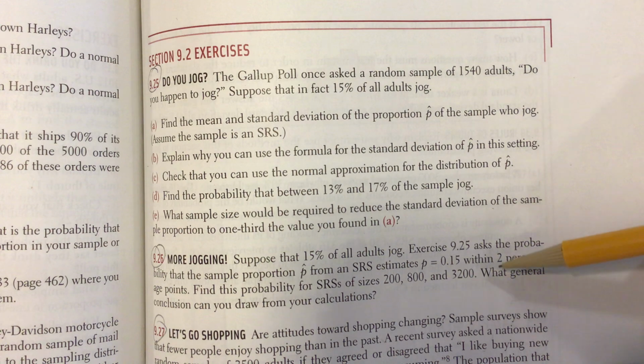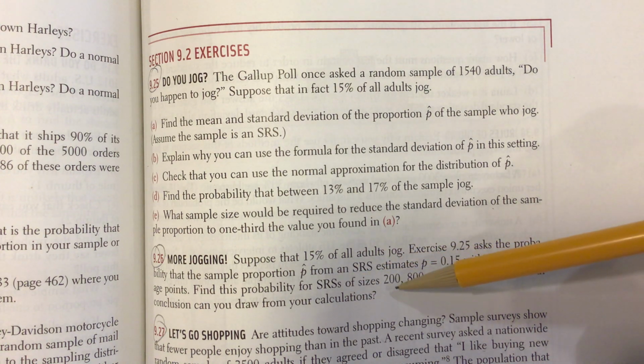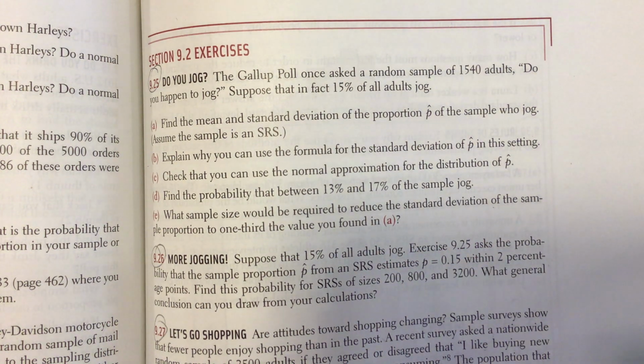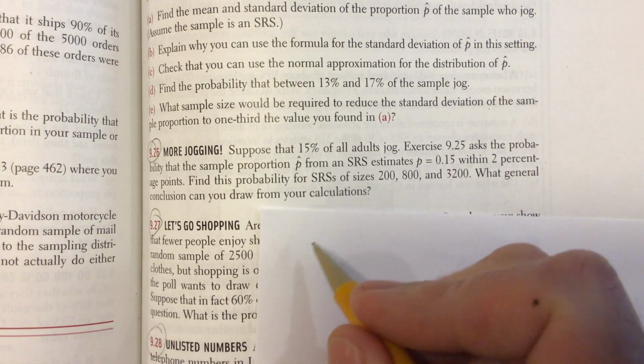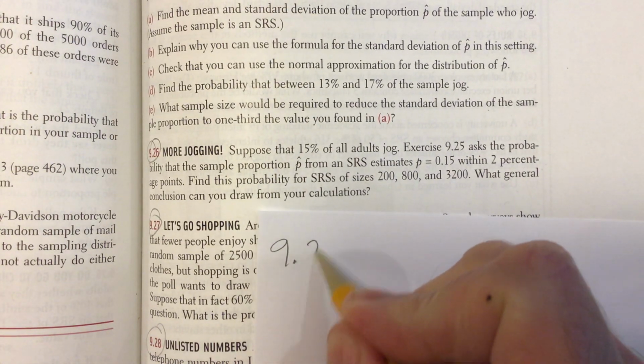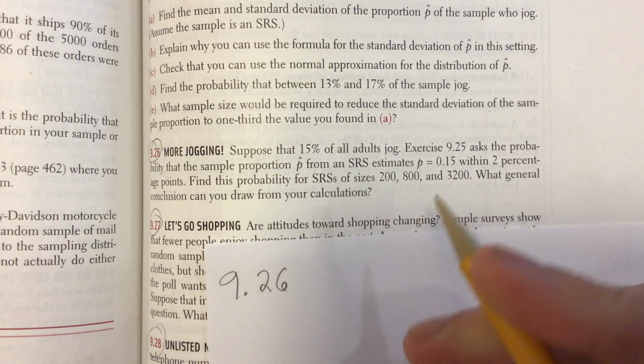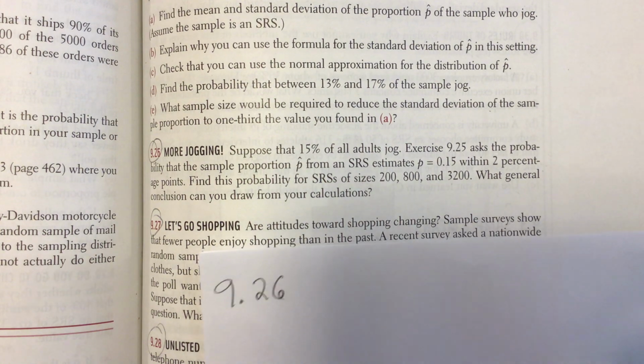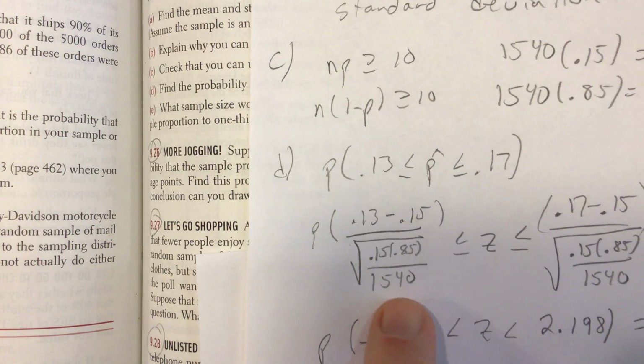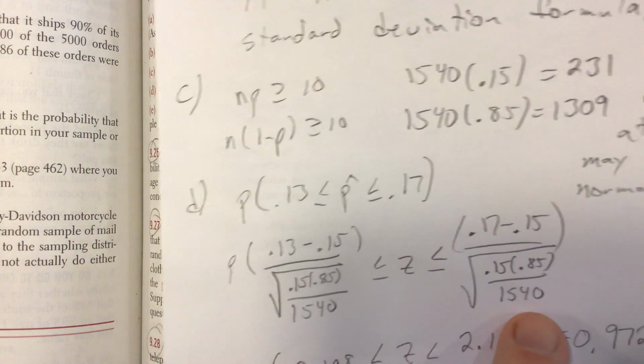All right, so now they're saying, what if we changed our sample sizes? Okay, so just redo our calculation, but we're going to be changing our sample sizes. So sample size of 200. All we're doing is just changing this number right here to 200.